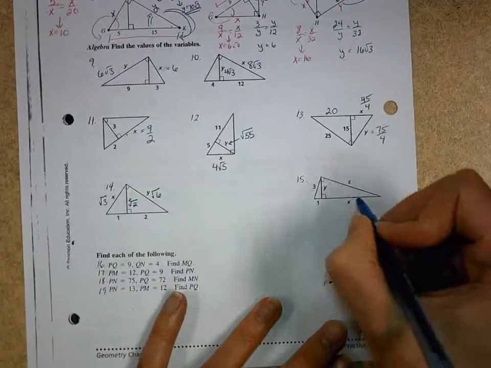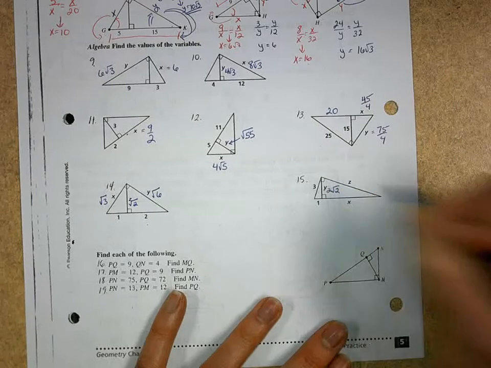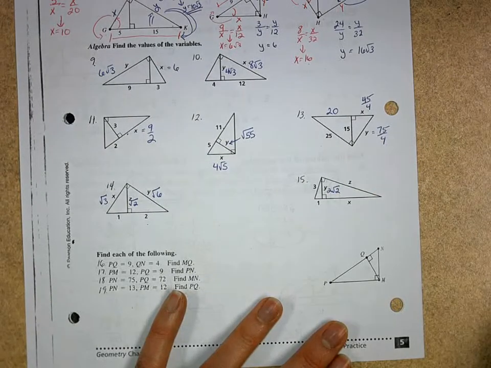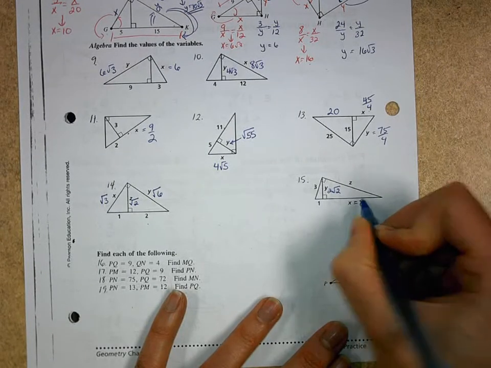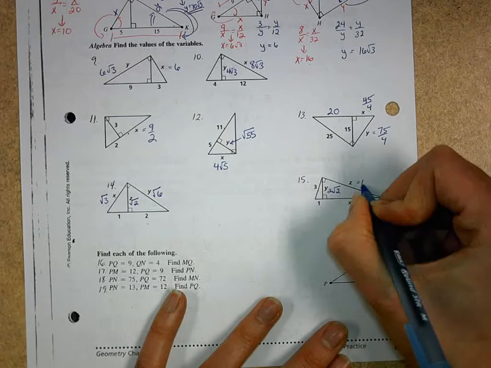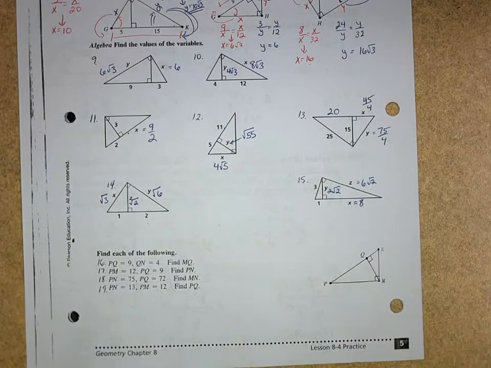On 15, y is 2 times the square root of 2, and that's using the Pythagorean theorem, and that's okay to do. And then we could solve for the other two. We get x is equal to 8, and we get z is 6 root 2. So we have a couple different ways that we could solve for those missing values.